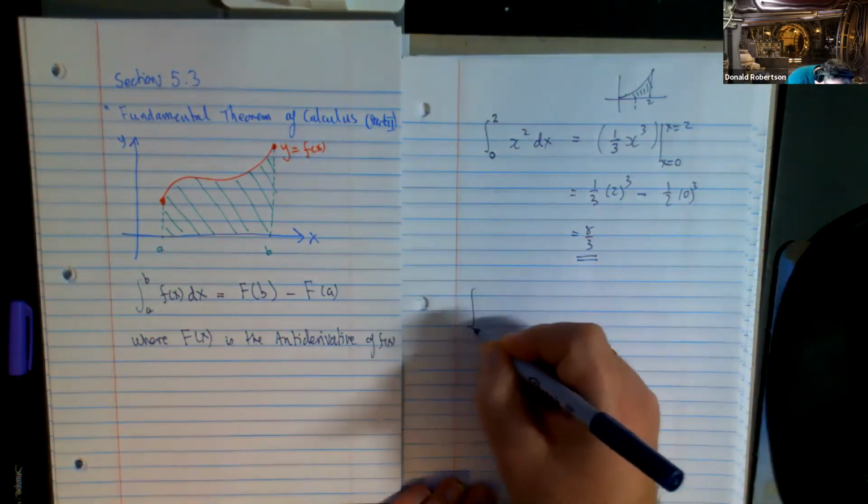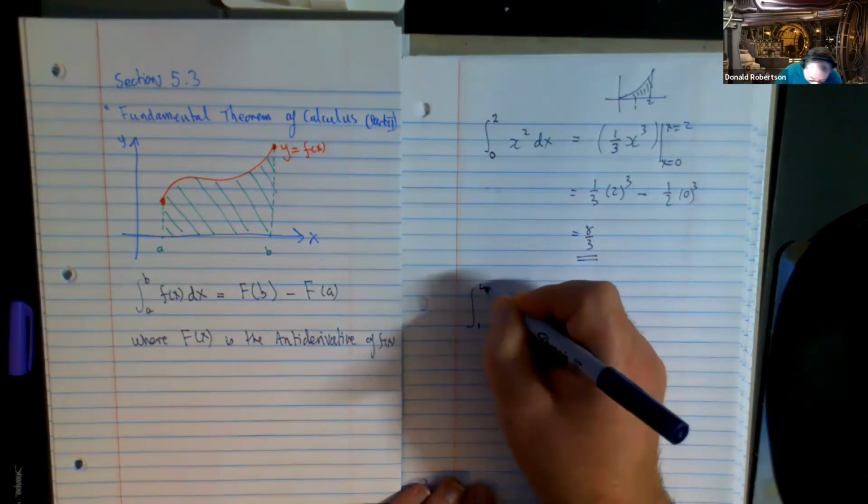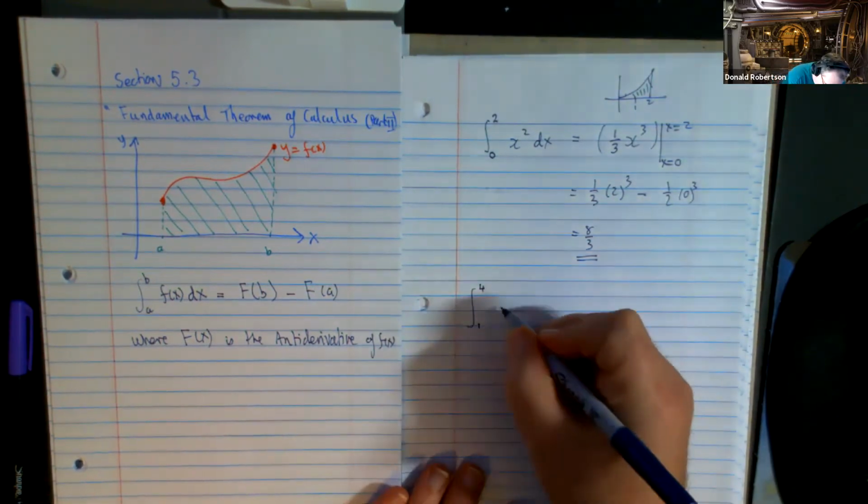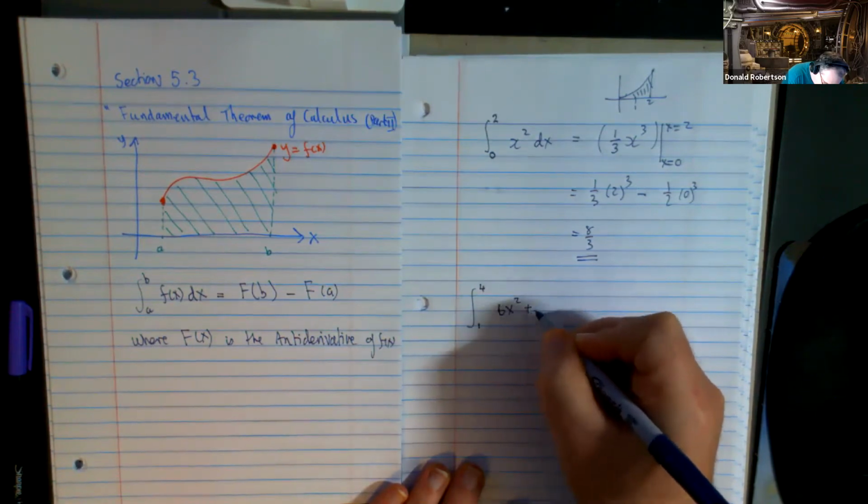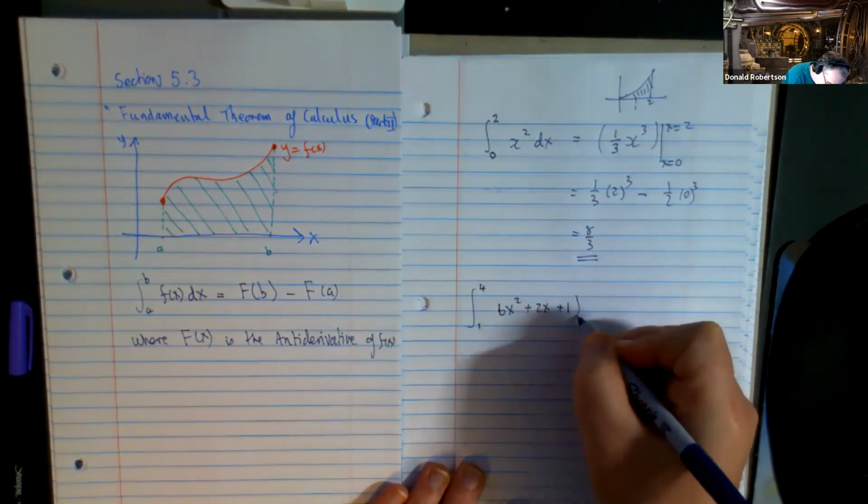Suppose I wanted to find the area from 1 to 4 of 6x squared plus 2x plus 1.